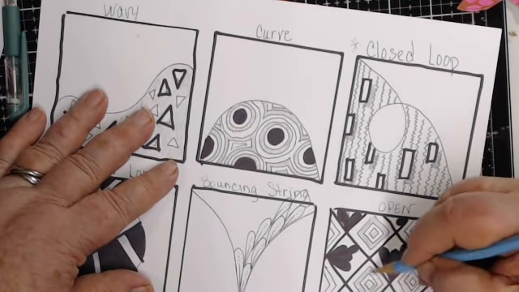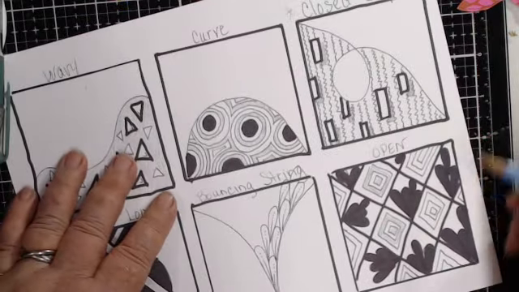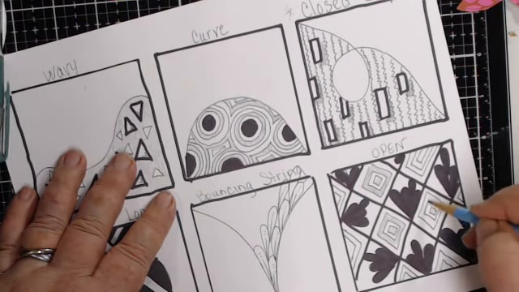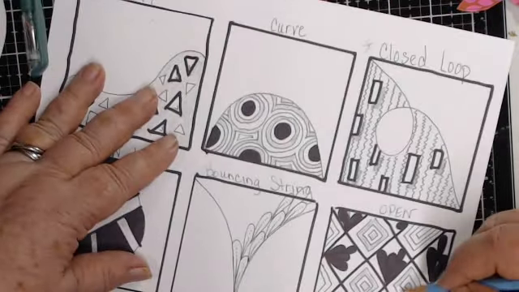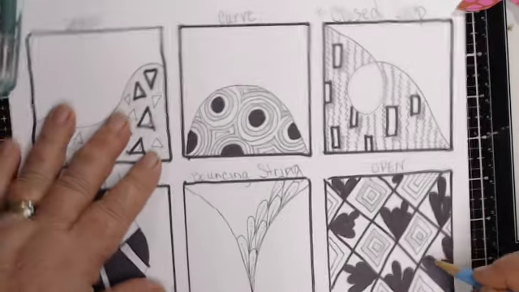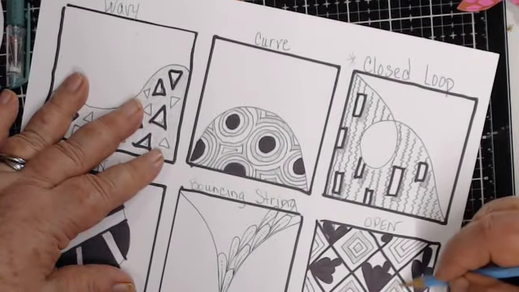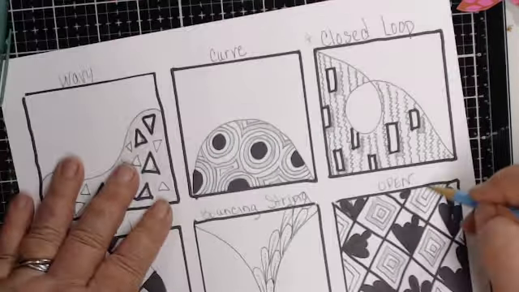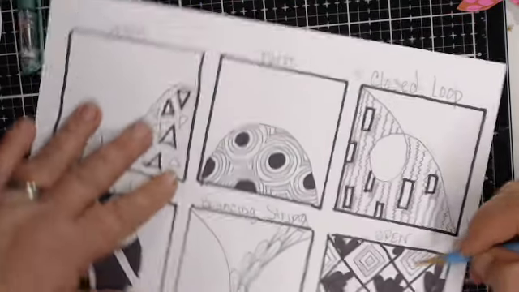But this exercise was just something to teach us, really, if you're starting to make your own tangles. And this is also to let you know that there is no right and there's no wrong.